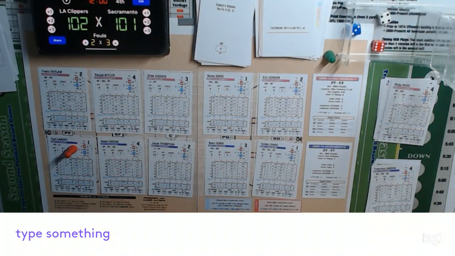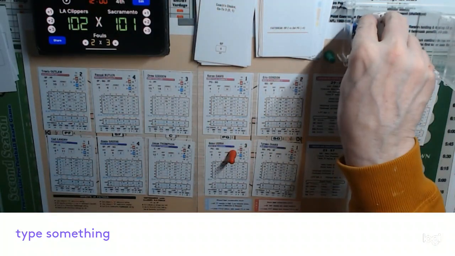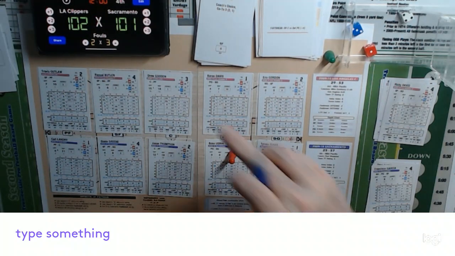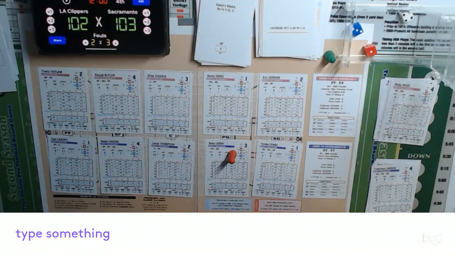Coach's choice 3. Well, we've only got one, which is Udry. 1-4, 2 question mark. It is lower. Therefore the basket is good. Udry gets the 2. Ties, takes the lead by 1.